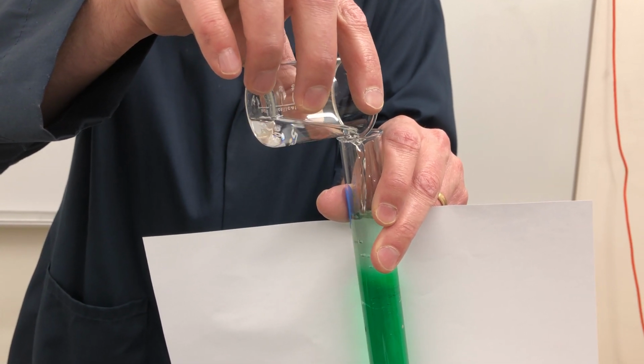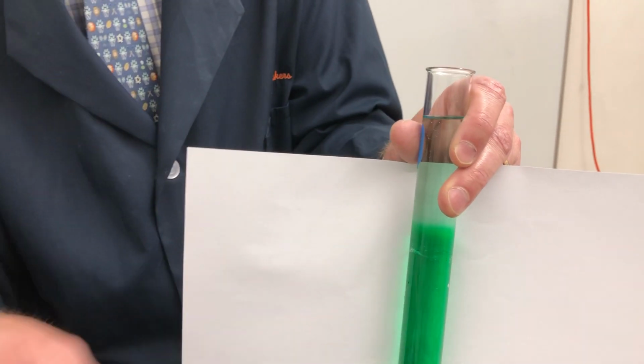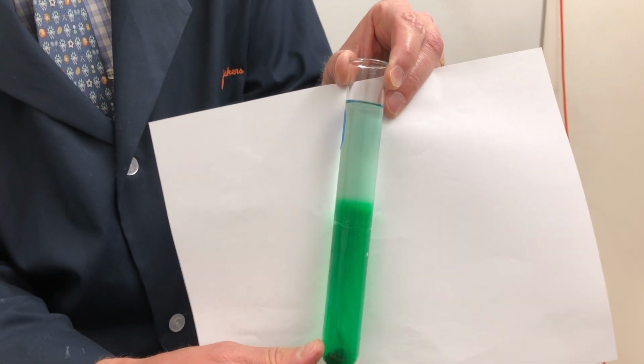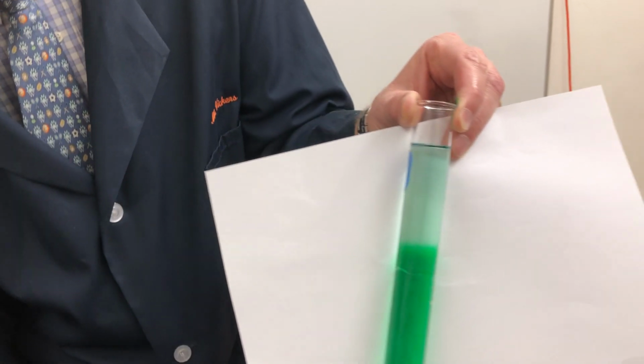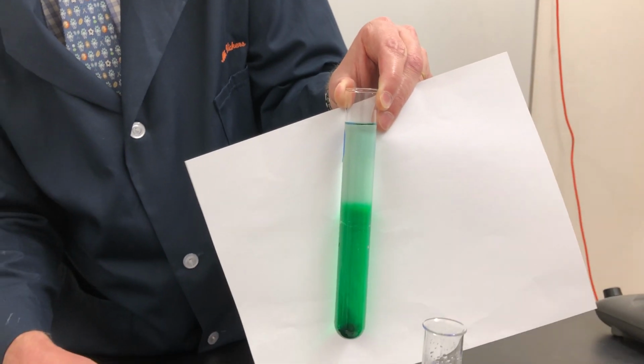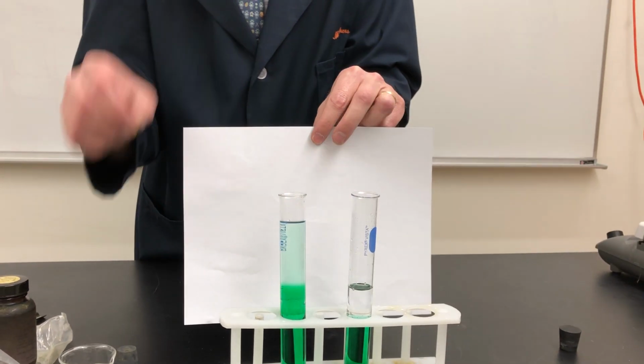And so you can see that the food coloring does mix in with ethyl alcohol. Ooh, that's more of that than I intended to pour. It mixes a little bit with the ethyl alcohol right at first, but we still got a layer of ethyl alcohol up on the top there. So how is that any different than the hexane then? Well, let me show you this.